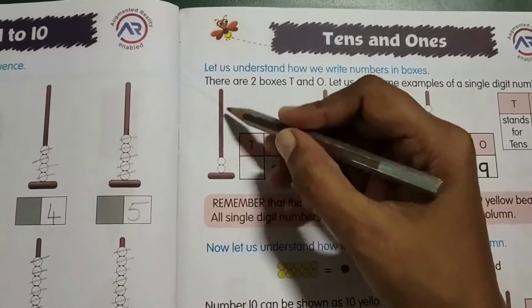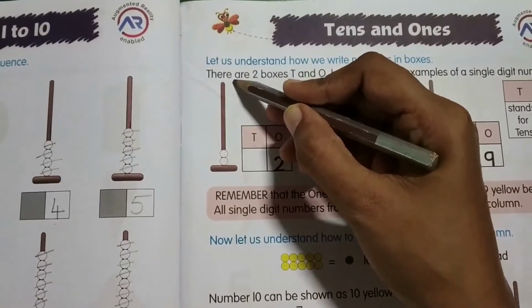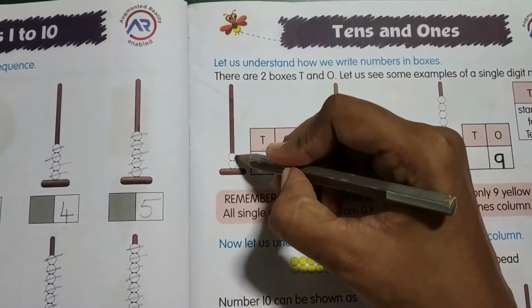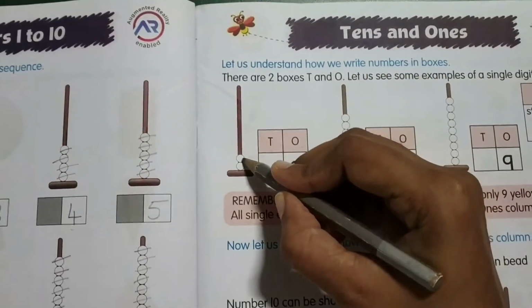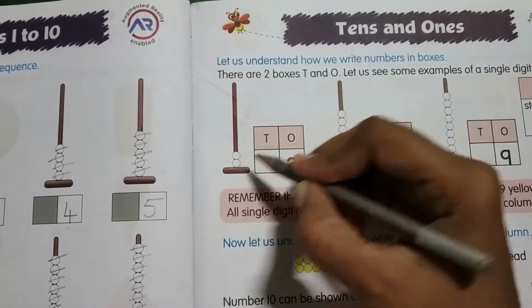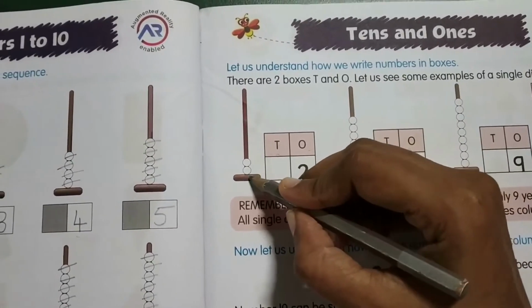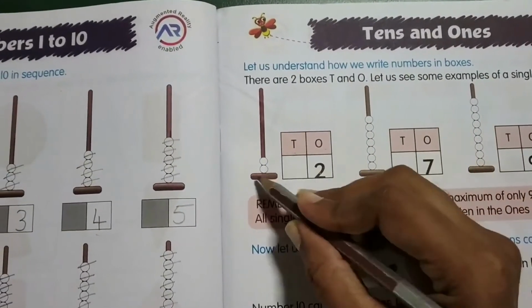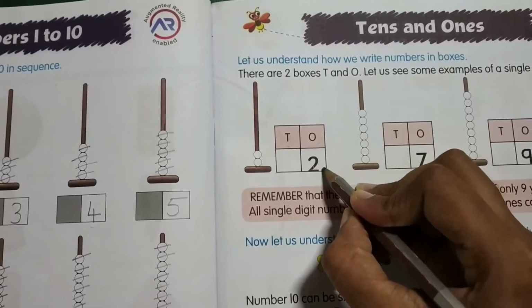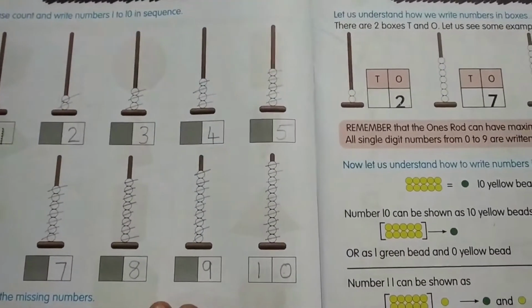You can see here we have a number rod. Now, how many balls are there on this number rod? Let us count. 1, 2. 2 balls. Okay, so here we will write number 2 over here. This is what you had done in your worksheet over here as well.